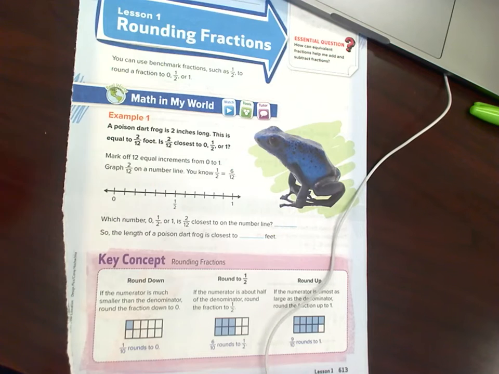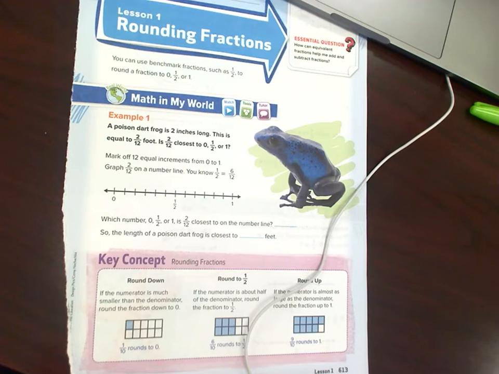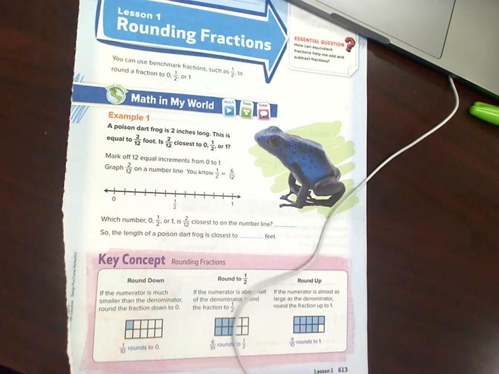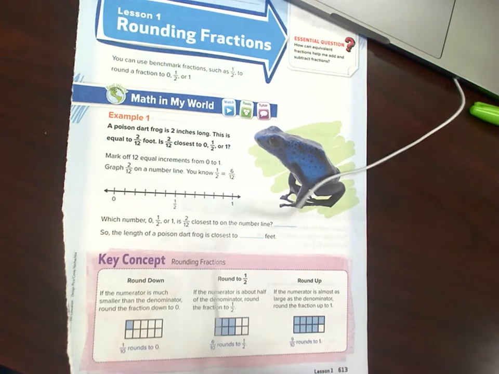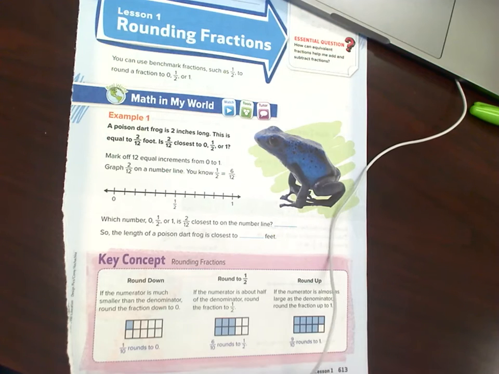It says a poison dart frog is 2 inches long. This is equal to 2/12 of a foot. Is 2/12 closest to 0, 1/2, or 1? First thing we want to do is create a number line. So you're going to use your whiteboards a lot today, and you're just going to be making number lines for all of these. You're going to mark off 12 equal increments from 0 to 1.